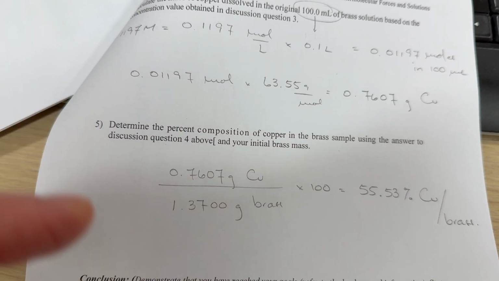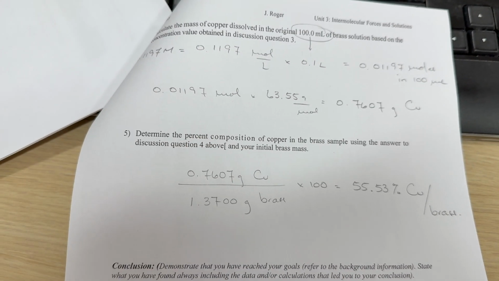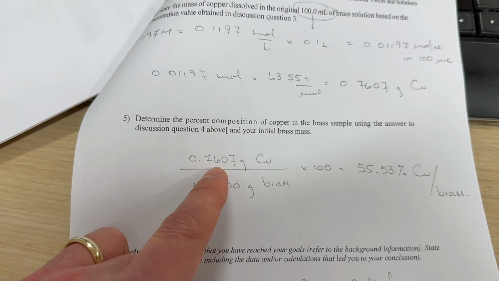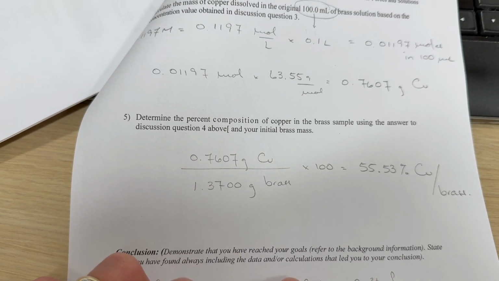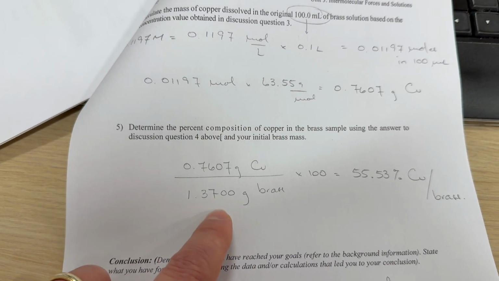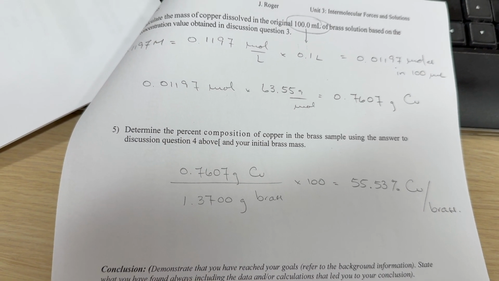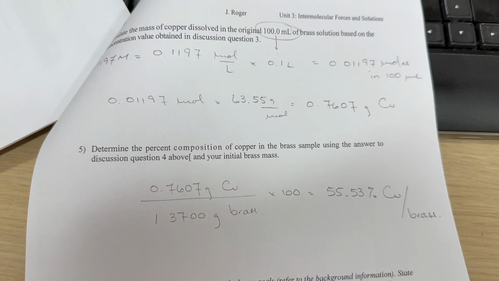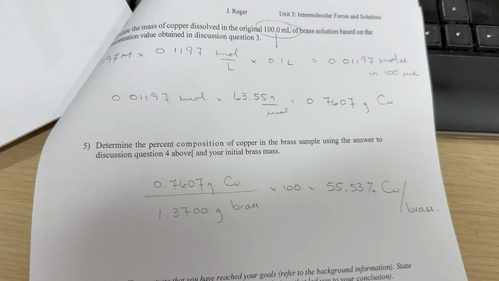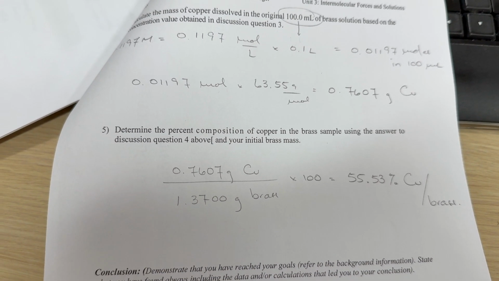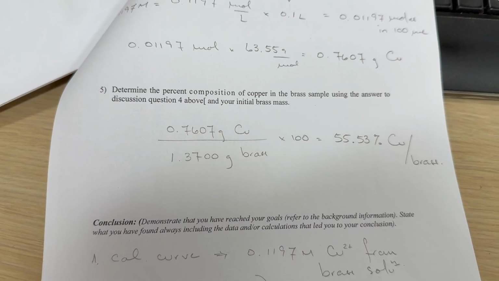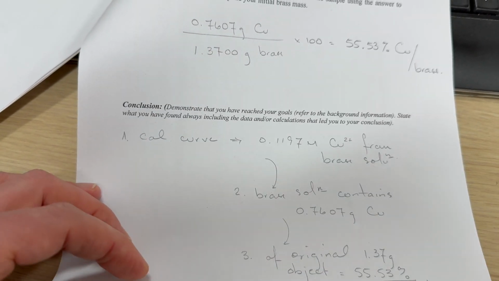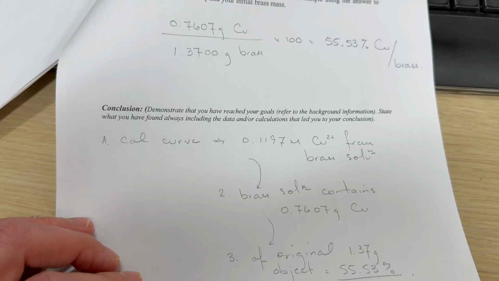So this was the whole screw. If you recall, we put the whole screw in. So there was basically 0.76 grams of copper, and the screw weighed 1.37 grams. And so this gives us a percentage of 55.53% copper in the brass sample. And this, of course, is a percentage by mass. And that's essentially what was the intent of the lab, to calculate the mass percent of copper in brass. And there we have it at 55%.